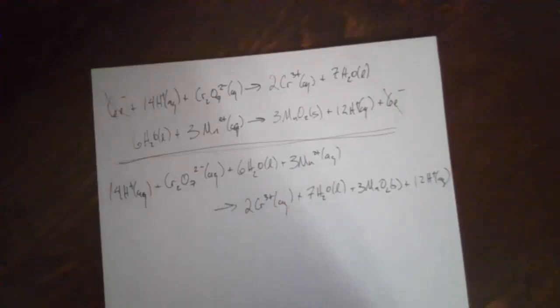So it's pretty busy because we have a lot of waters and H+ on both sides, and those need to combine together and eventually cancel.